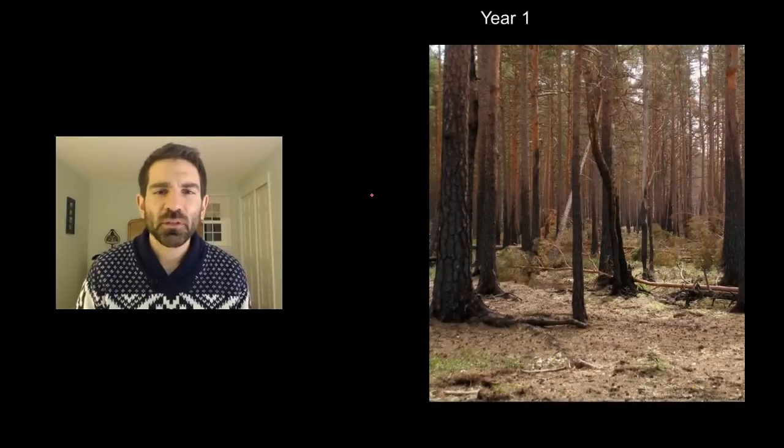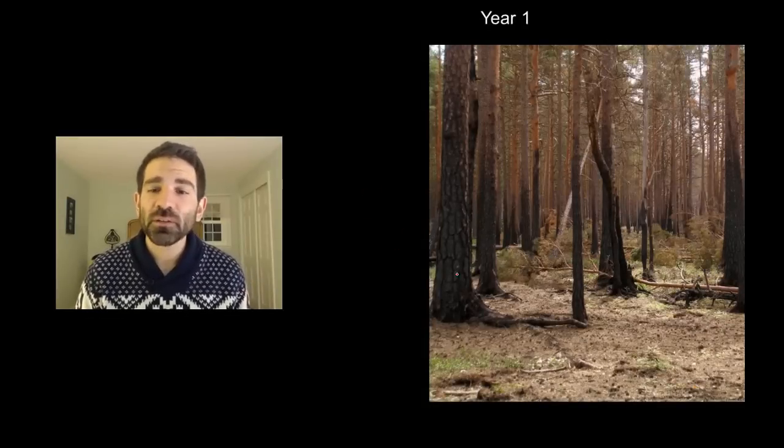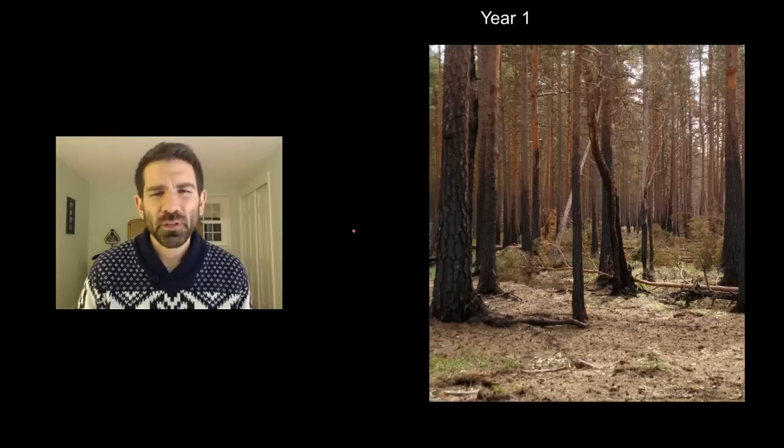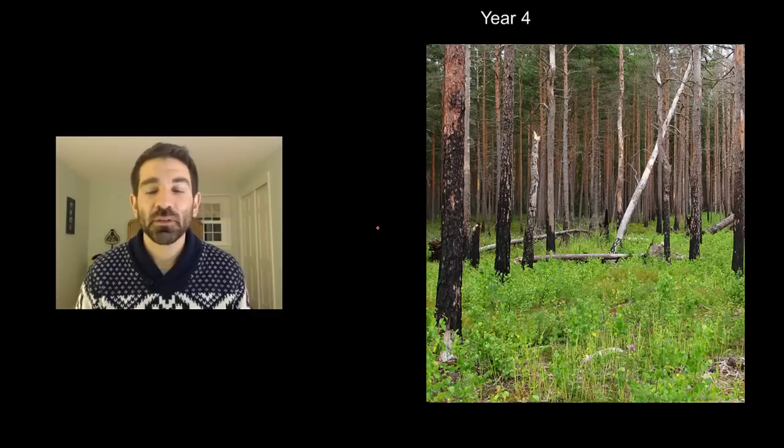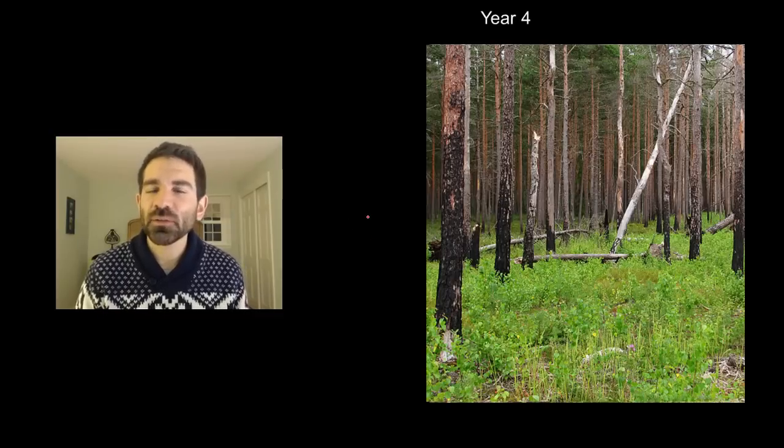This is a really neat picture that was taken right after a forest fire. You can see the charred trunks of the trees that still remained. And the photographer came back over a number of years to see what would happen. So here's year 2, here's year 3, here's year 4. And you can see that the ecosystem is starting to recover. Plants are coming back. That is ecological succession.